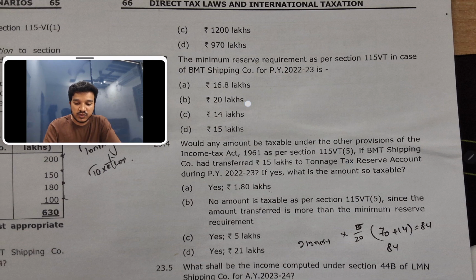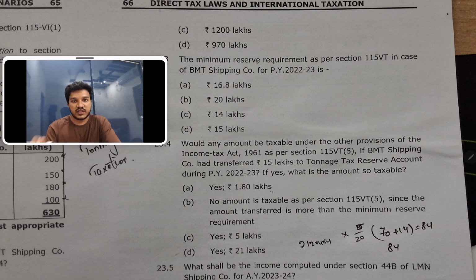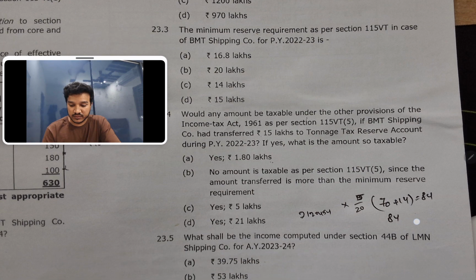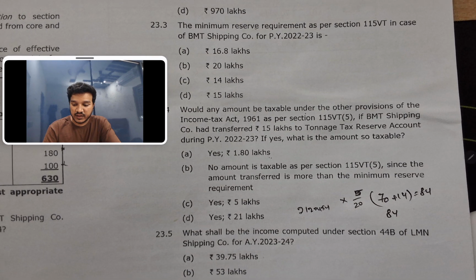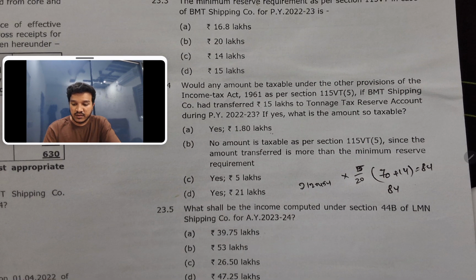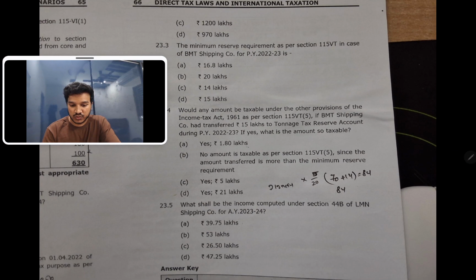So actually we are supposed to transfer 20 lakhs. They have transferred 15. So there is a shortfall of 5. Now you will take the normal shipping business income into shortfall divided by the minimum amount that needs to be transferred. So 5 is the shortfall, divided by 20, the minimum amount that needs to be transferred. Here, 70 plus 14, I'll show you.